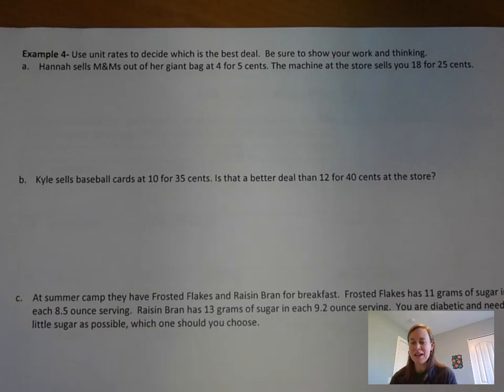In our lesson today, we're going to be comparing the costs of various items using unit rates. The great news about today's lesson is this is the kind of math lesson that you will actually use in your life all the time. In fact, you may already be using this in your life. You may just not call it unit rates. So let's get started.